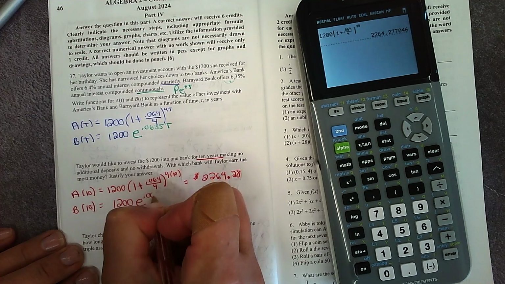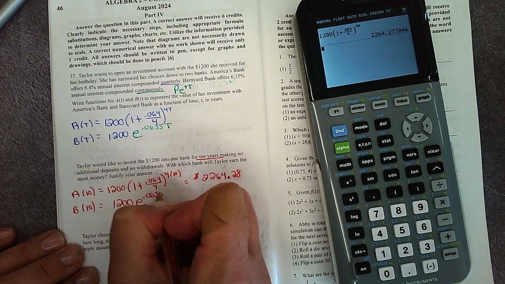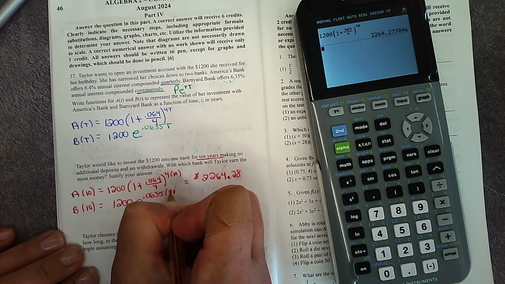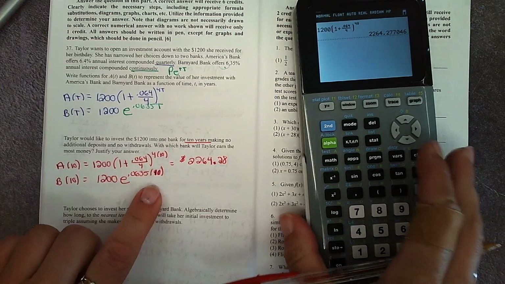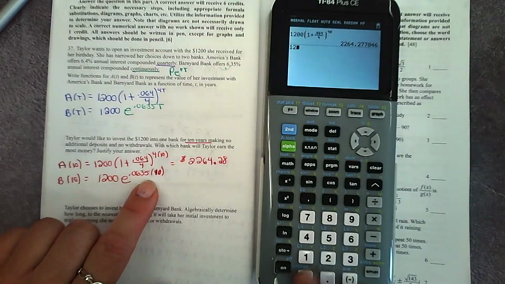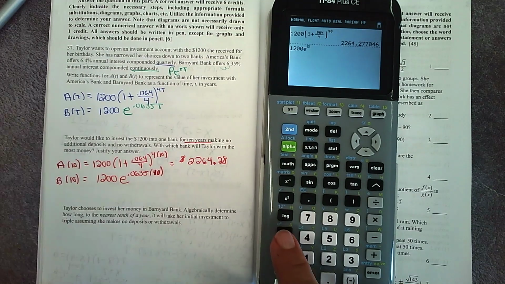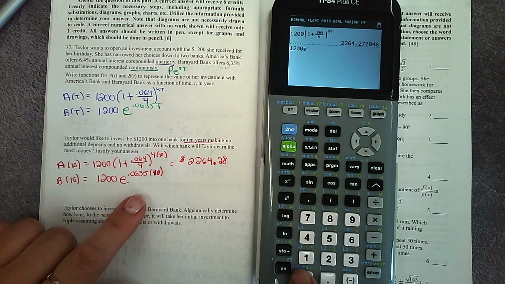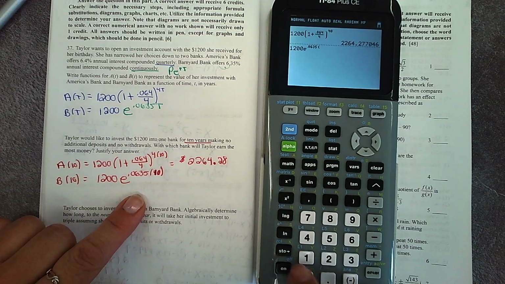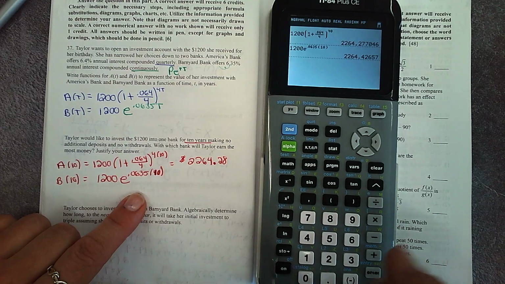Okay, and then I'm going to plug 10 into the other guy, 1200E. And we're going to plug in 10 for 10 years, right? So 1200, remember the E is over by the 4, so I'm going to hit second, right? 0.0635, plug in 10 years.